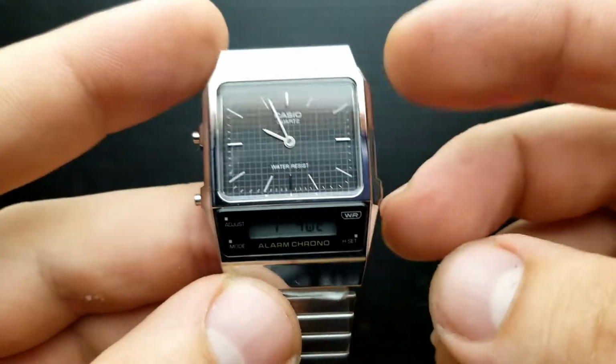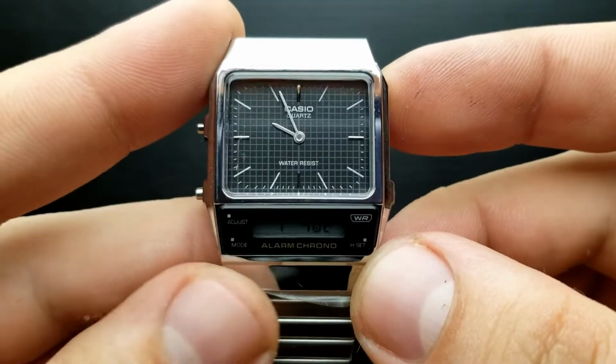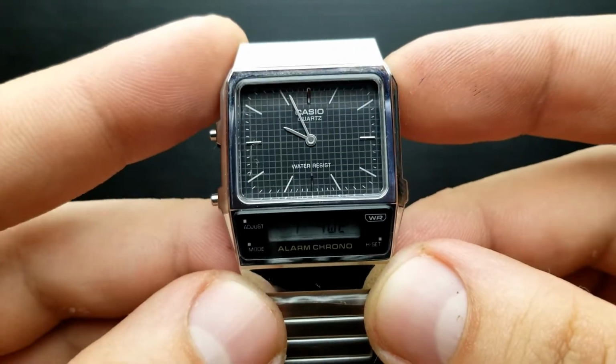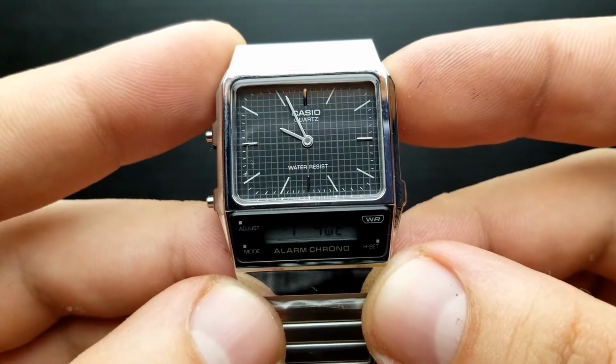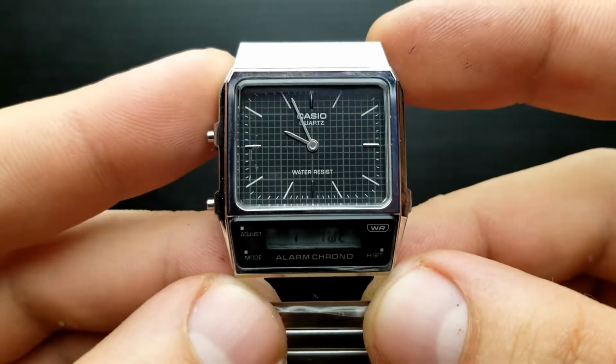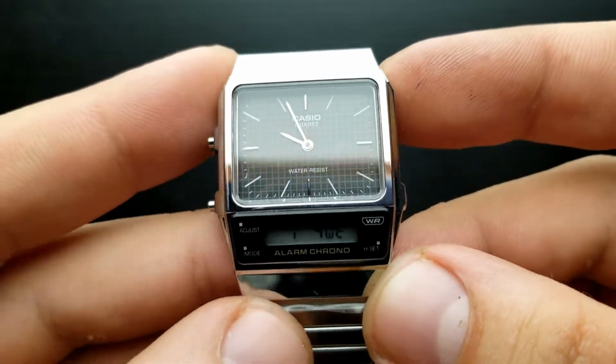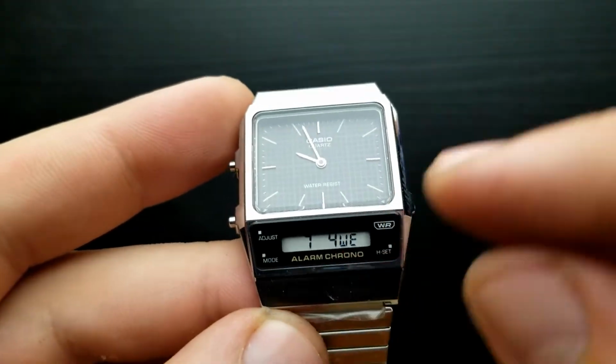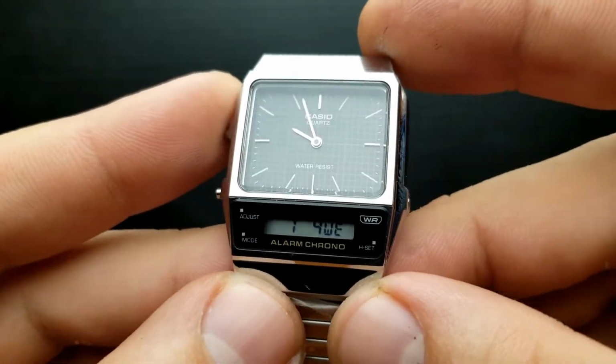In this video we have the Casio AQ 800 and I'm going to show you how to set the time and date. So let's get started. Setting the time and date on this watch, I'm going to split into parts of the video. First part is setting the time and the second part is setting the date.